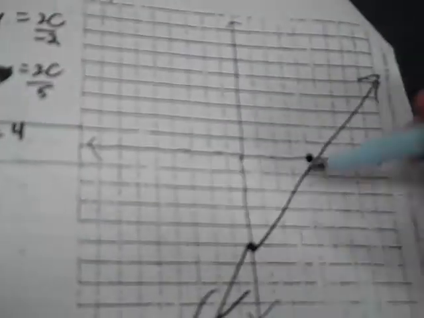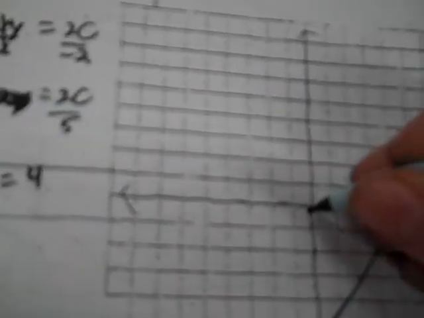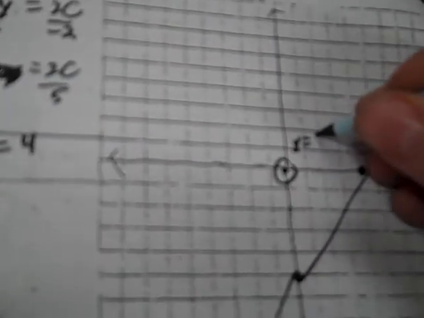Okay, and graph your line. So we know this is the equal part. Now we've got to know the true and false part. Okay, and I do not want to see guessing. You need to actually figure it out correctly.